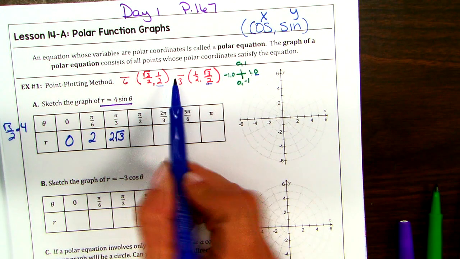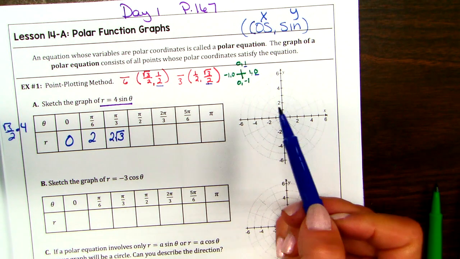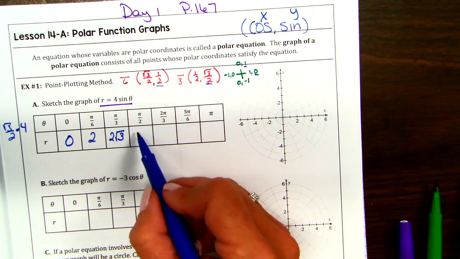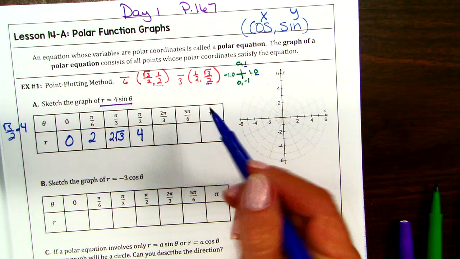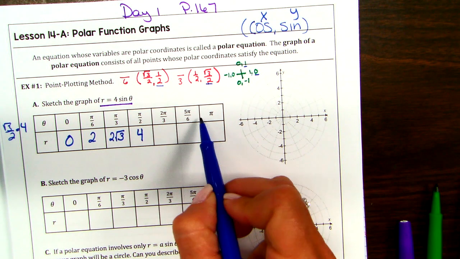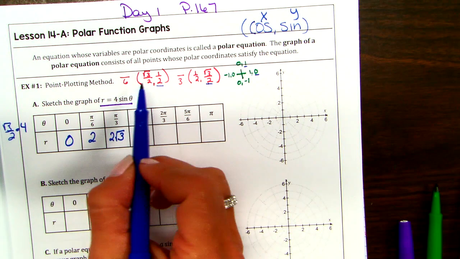Sine of pi over 2 is 1. 1 times 4 is 4. Now I'm transitioning into quadrant 2. Notice I didn't write out the whole 2 quadrants.